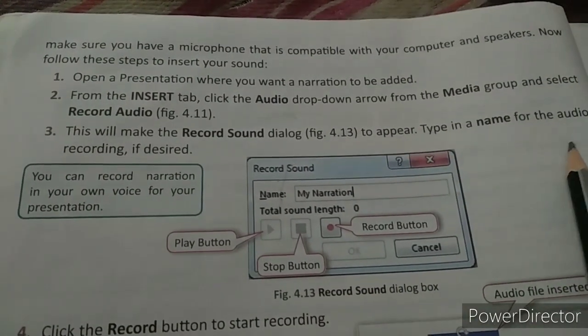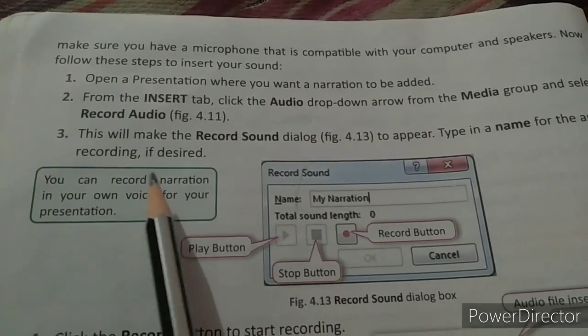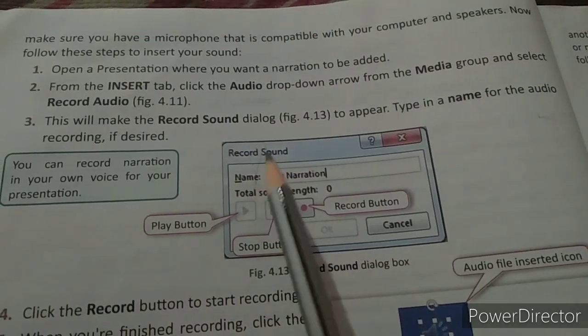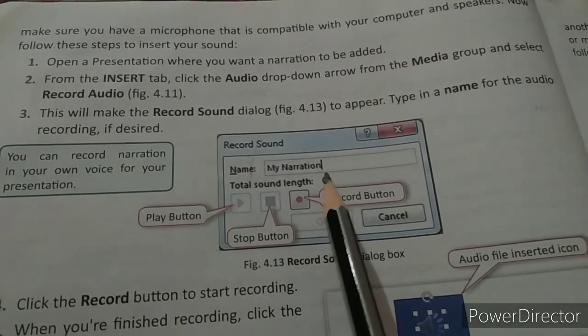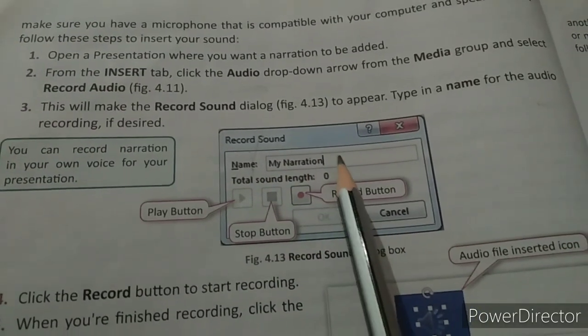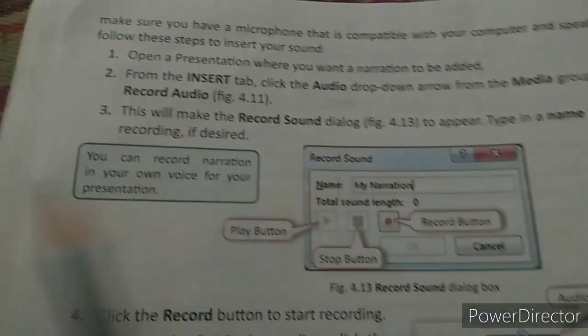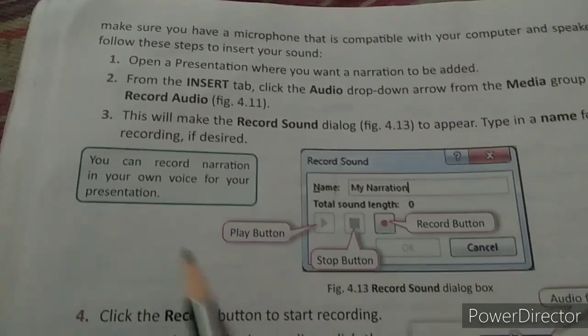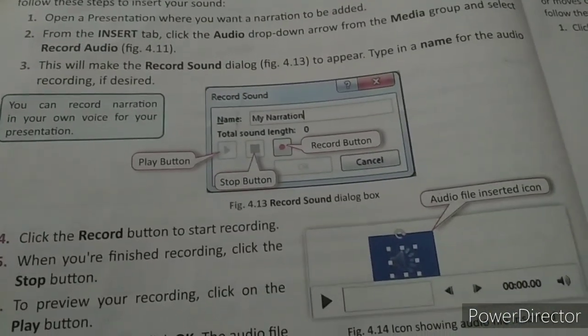Type the name for the audio recording if desired. Here the Record Sound dialog box appears, and you can give a name to the sound which is being recorded. You can record narration in your own voice for the presentation. Using this we can record.